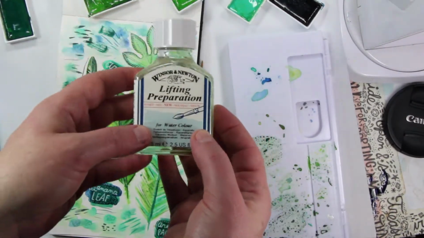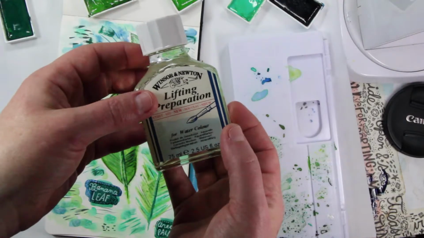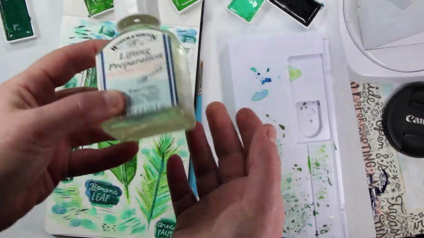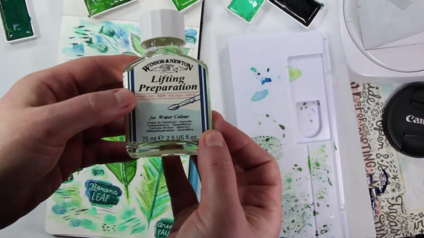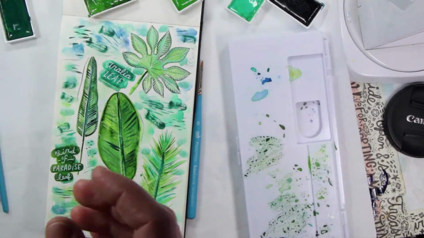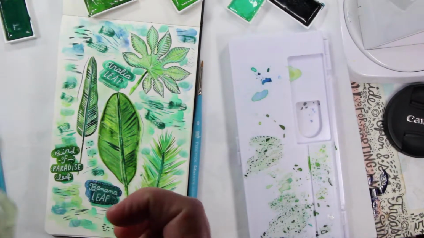And this, for lifting, I actually just use droplets of water. So if I want to lift color, maybe I will demonstrate that today. I haven't used this in so long, I don't even remember how well it works or not. I don't use it. I use water to lift with now. I probably always have, actually.